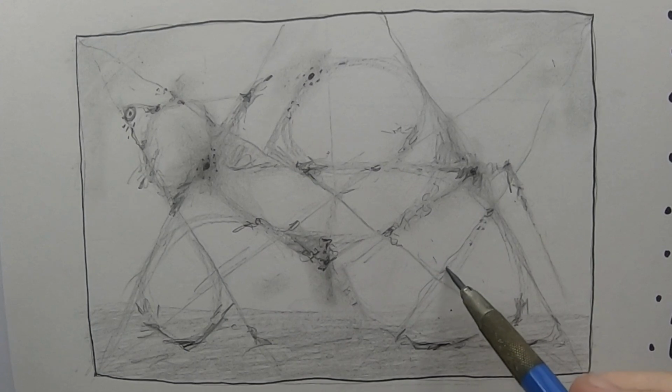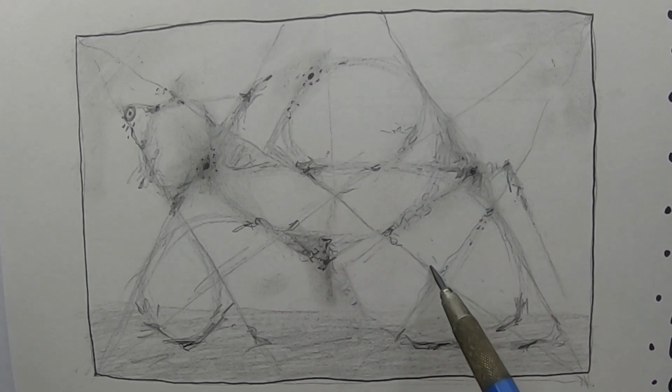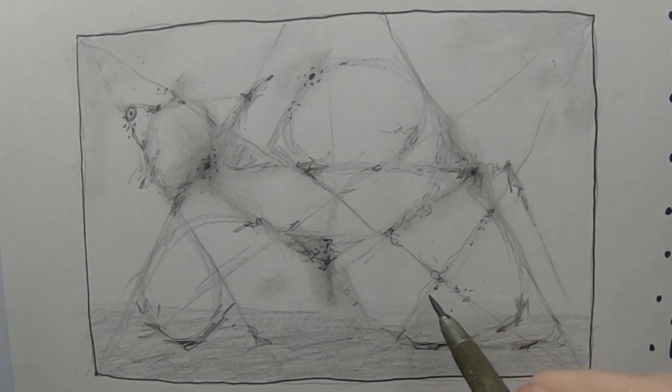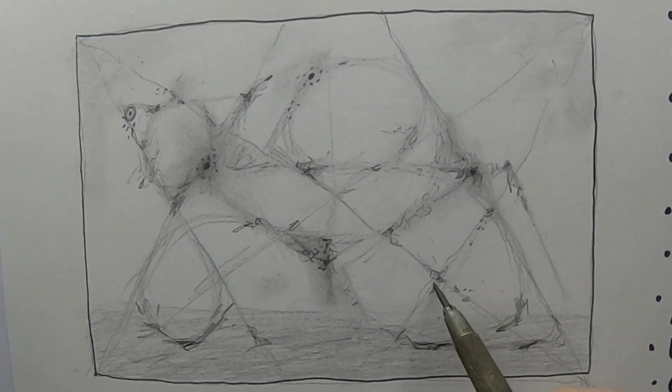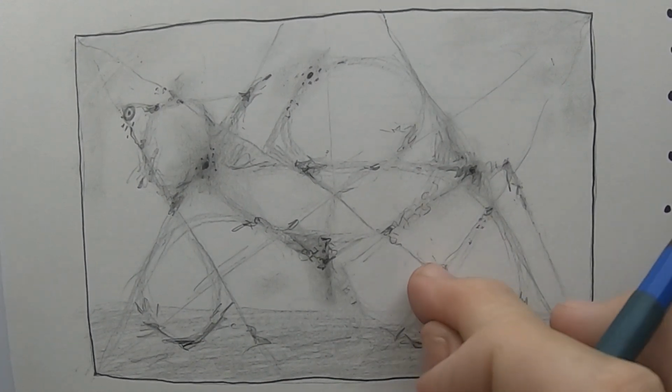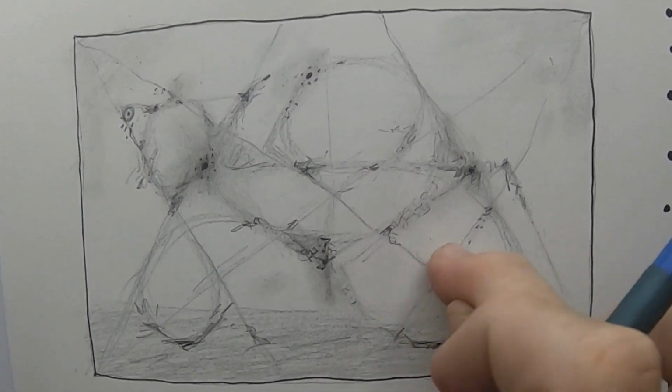Let's finish this triangle. This is a major diagonal, so keep that intact by adding some squiggle marks and contrast along that line. And I'm going to make a circle here, maybe just a dark circle, and then smudge it out so it's less contrast.